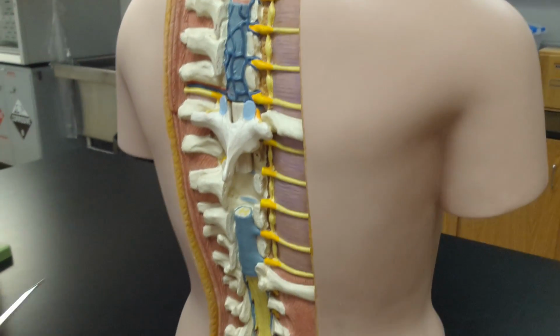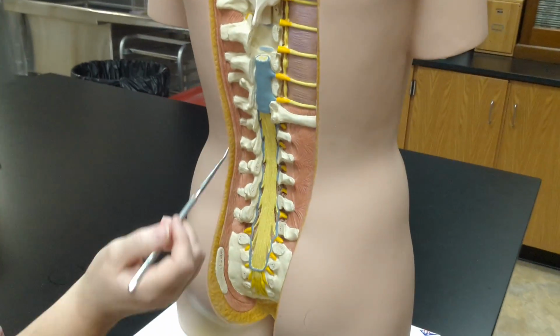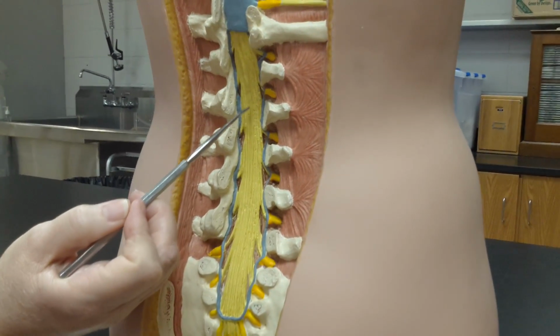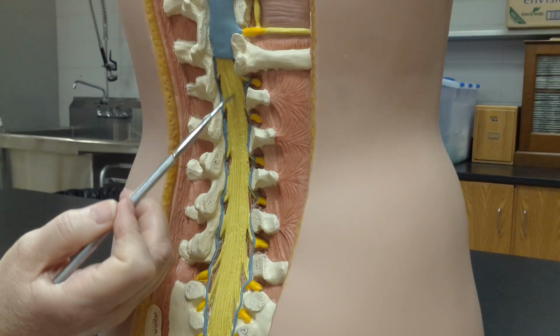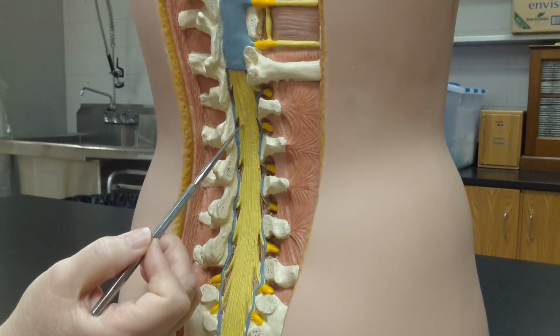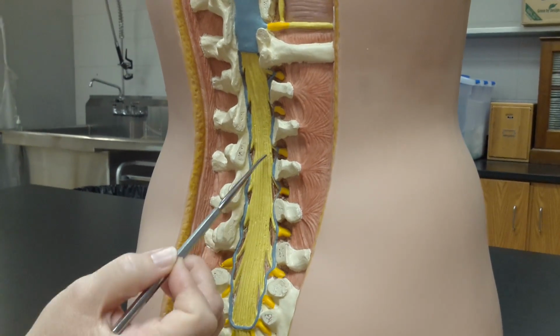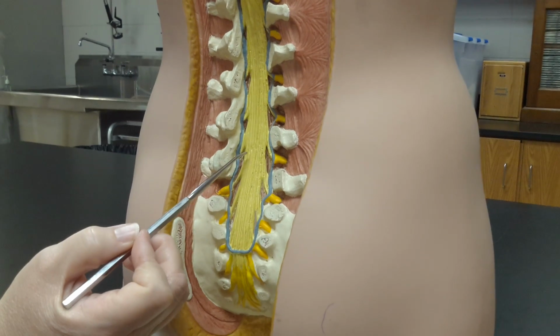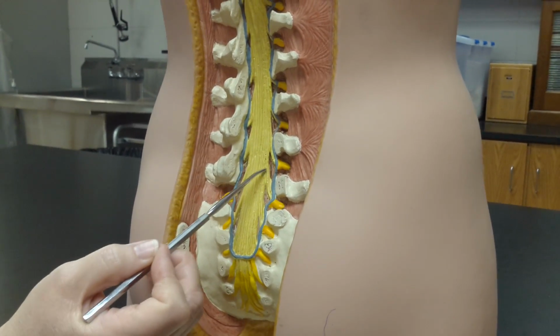If you take a moment and look more posterior or inferiorly, I guess would be a better term to use, this comes through here and ends in a tapered type fashion. This is the conus medullaris. And if you see all these strands here of basically spinal roots, these represent the cauda equina.